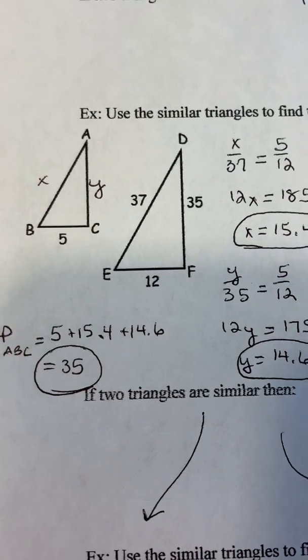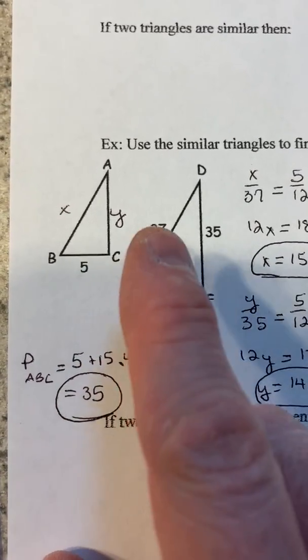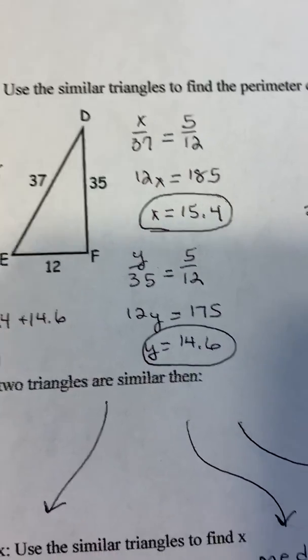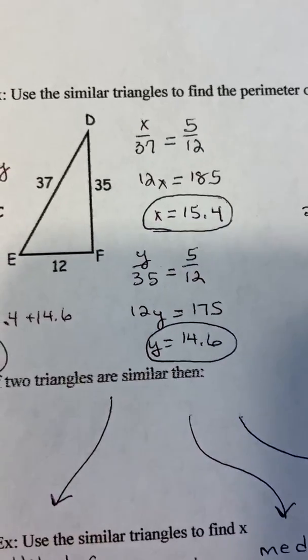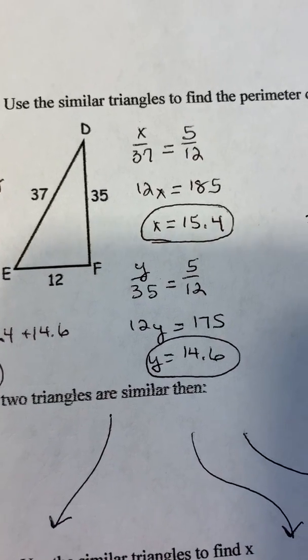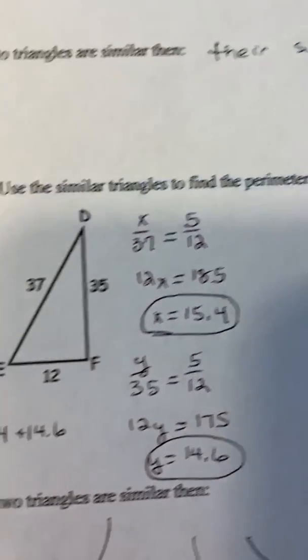And then to revisit to find y, you're going to use the same proportion you did to find x. 5 is to 12 as y is to 35. So there's the second one right there you can see. Cross multiply, divide, you get 14.6. Please pay attention to the questions because it does say to find the perimeter of the triangle.